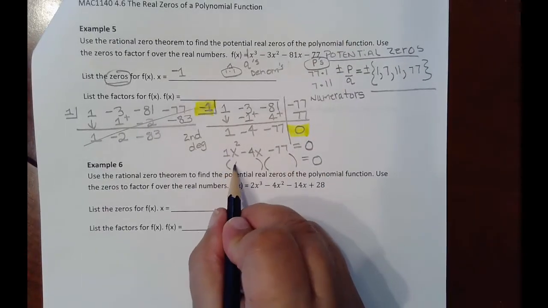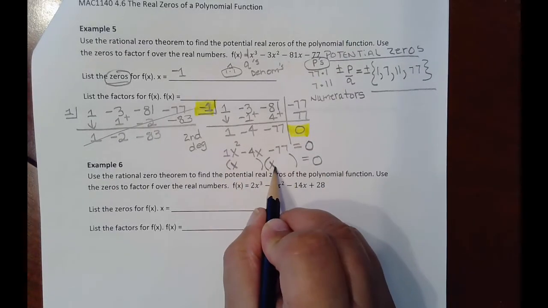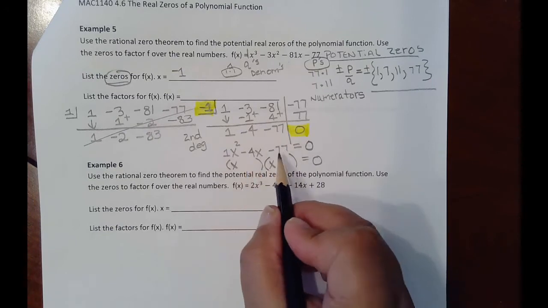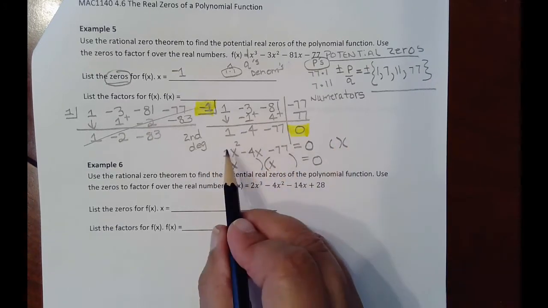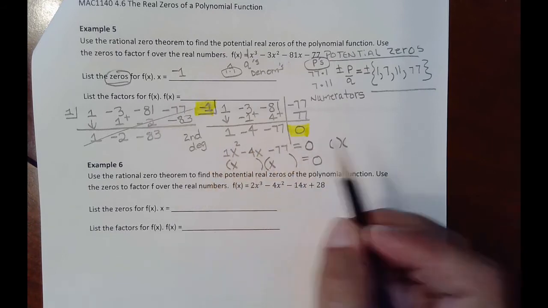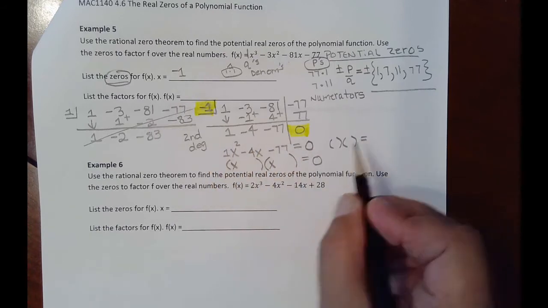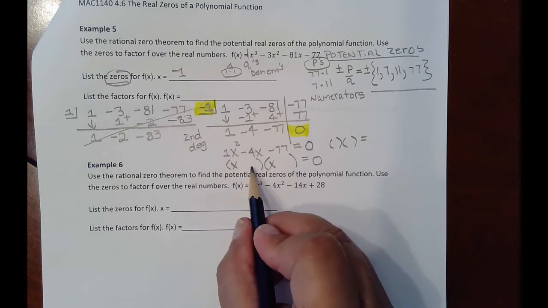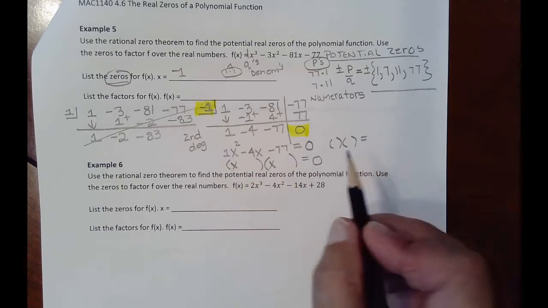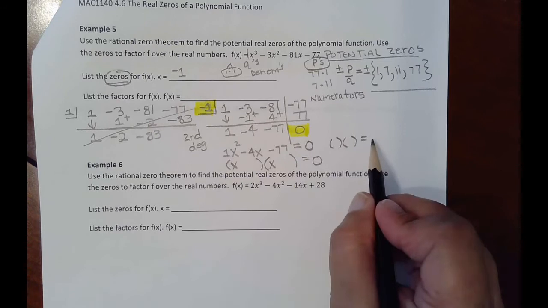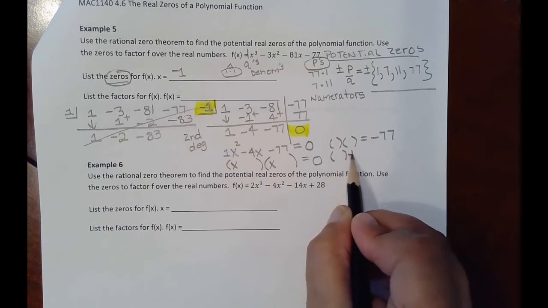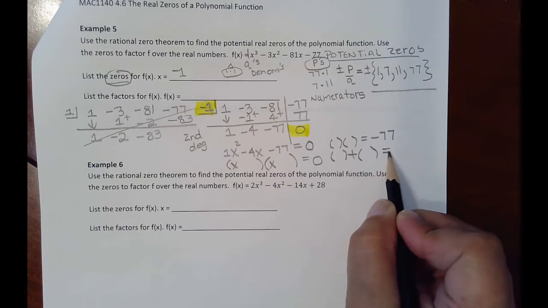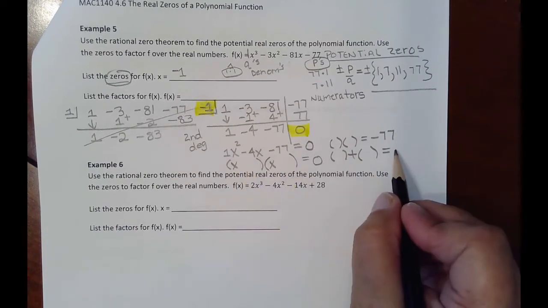Okay, so ask yourself, what 2 numbers could we multiply? Because this is a trinomial with a 2nd degree, 1st degree. It's a quadratic trinomial. So when we try to figure out what goes in the back position of each of these parentheses, we're just looking for 2 numbers that multiply together to give us -77, but that add together to give us -4.